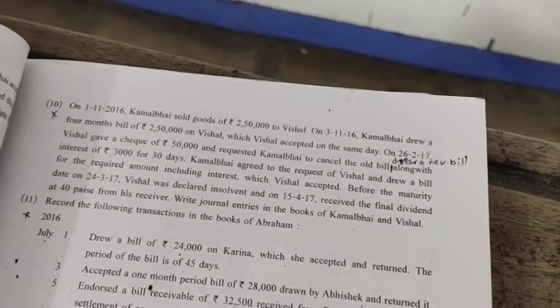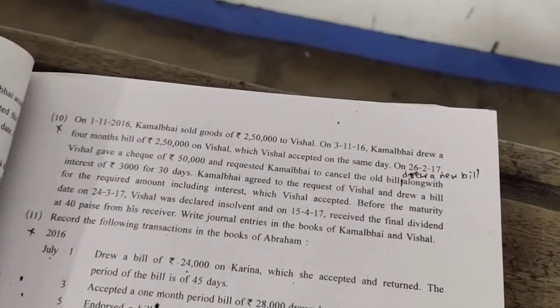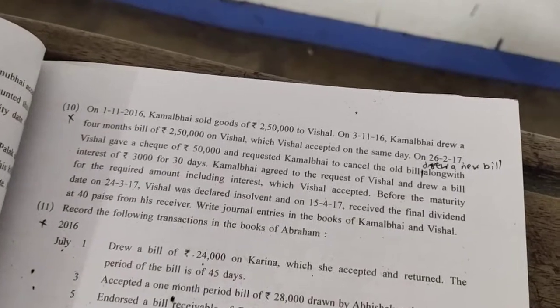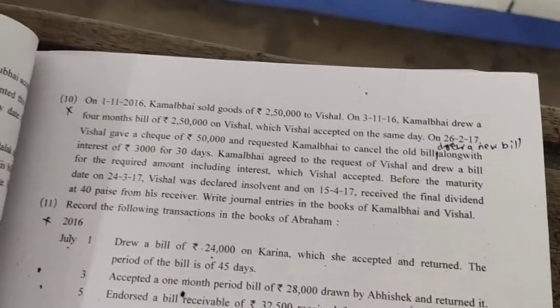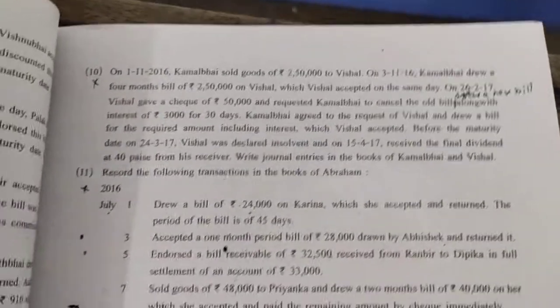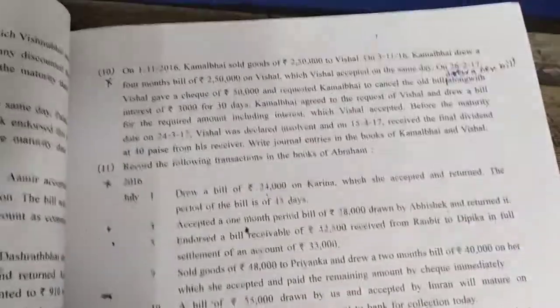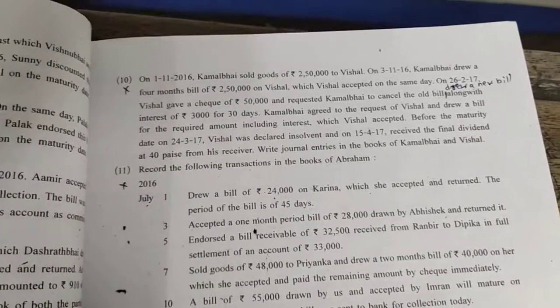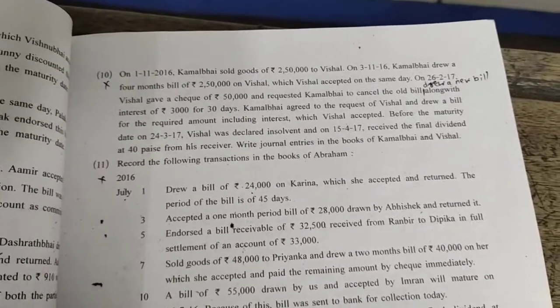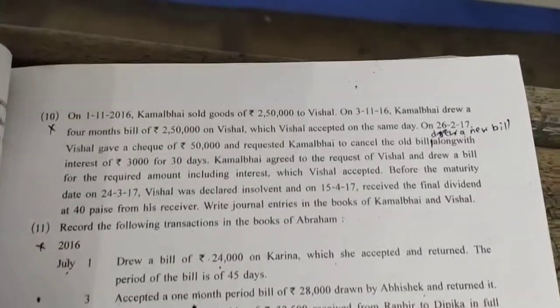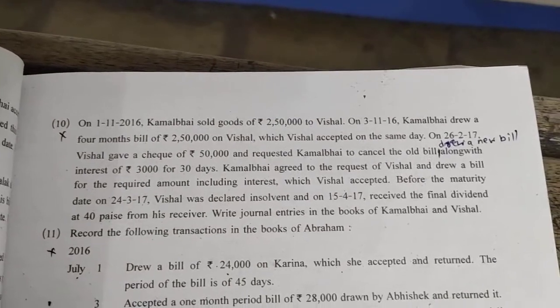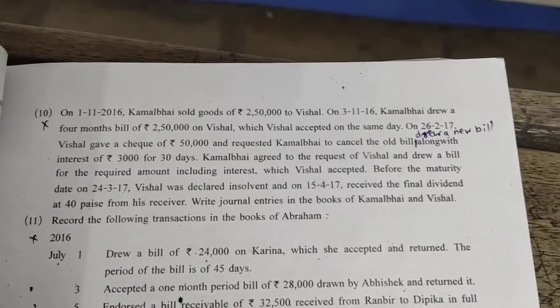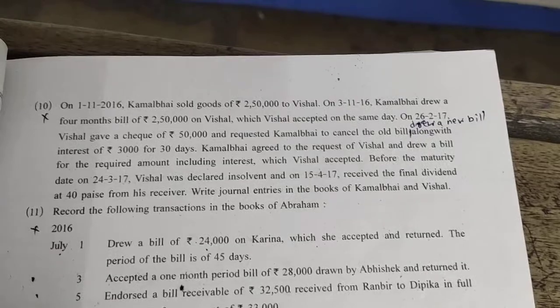So 81,200 will be received from Vishal and 60%, that is 1,21,800, will be bad debts. So it will be recorded in the books of Kamal Bhai as bank will be debited because 81,200 is received, and bad debts account will be debited because this amount is not going to be received now.